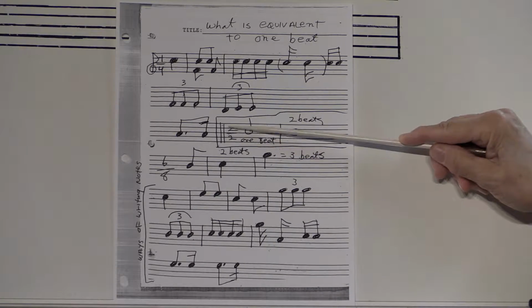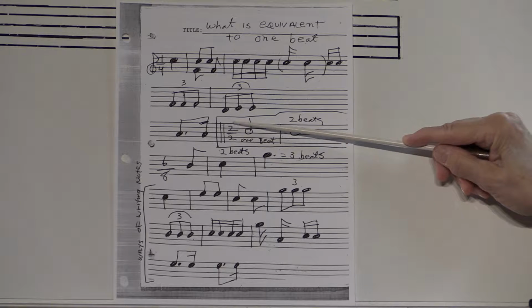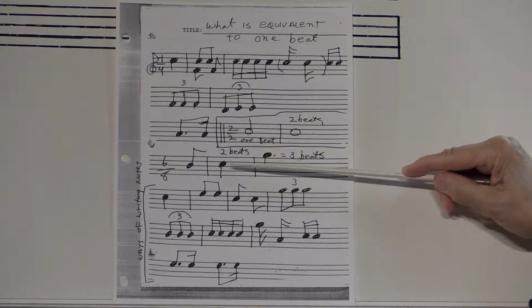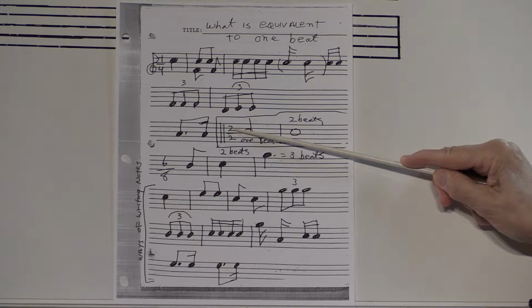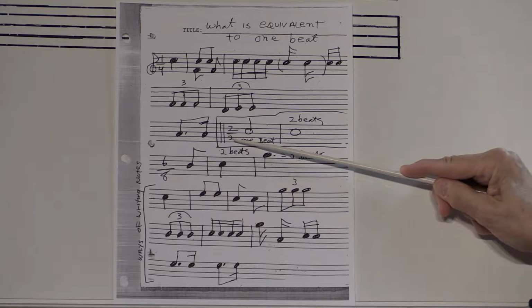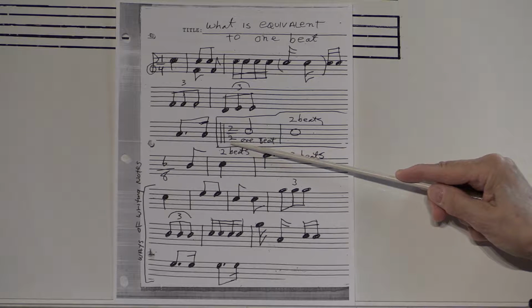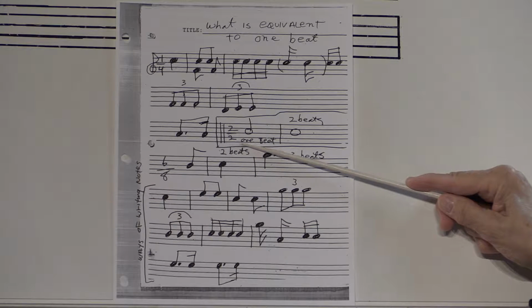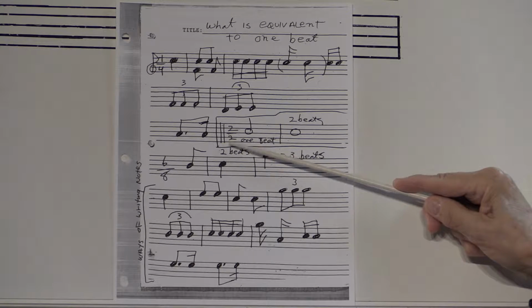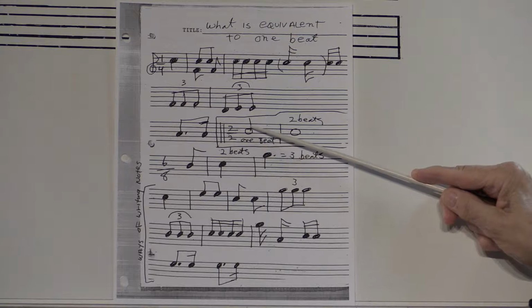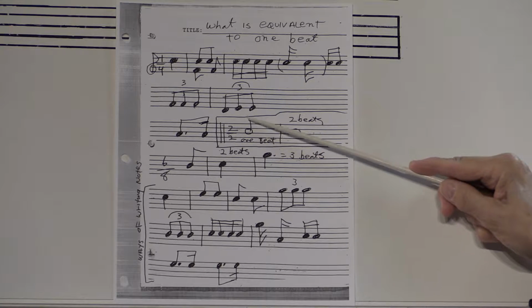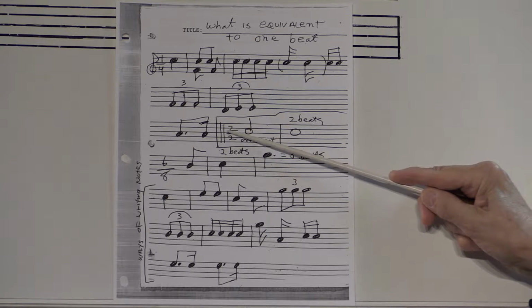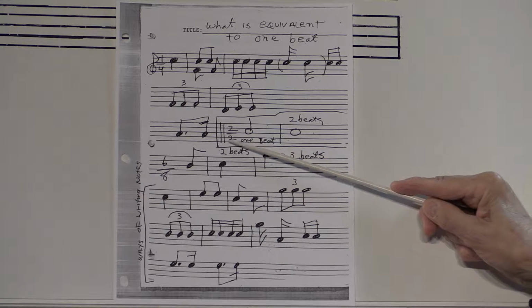What if you have 2/2 time? I have seen hymns and so forth written in 2/2 time. Well, it means there are 2 beats to the measure, but a half note, which is normally 2 beats, is going to get 1 beat. So you would have this one, it's a half note, normally 2 beats, but because it's 2/2 time, that 2 means the half note gets 1 beat.